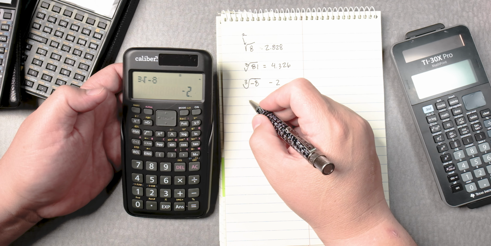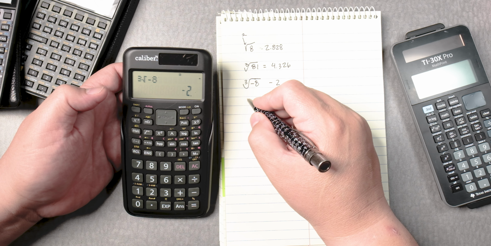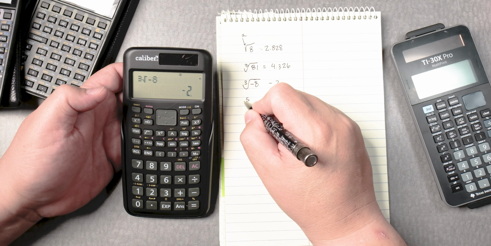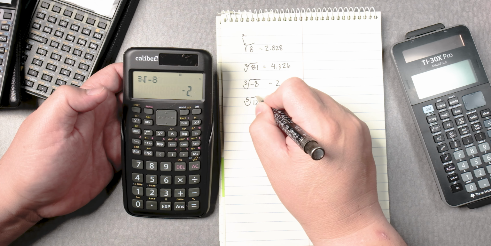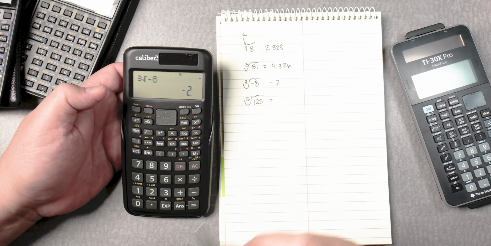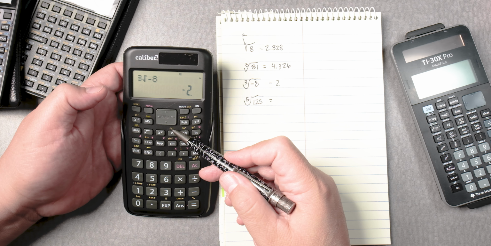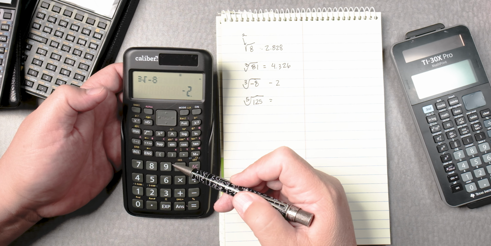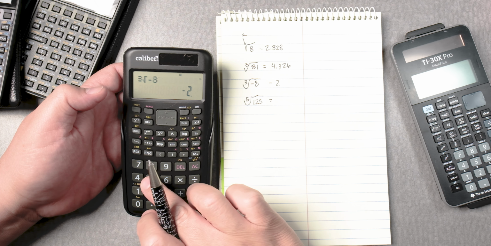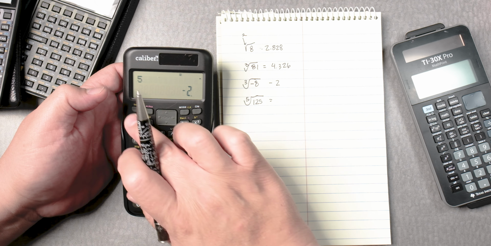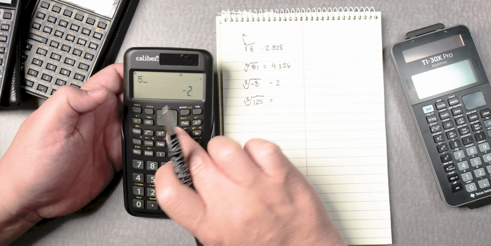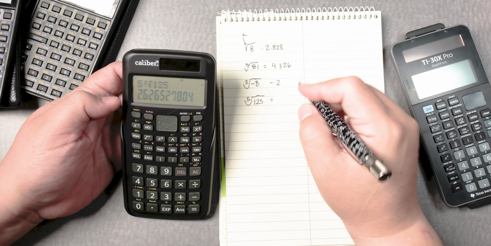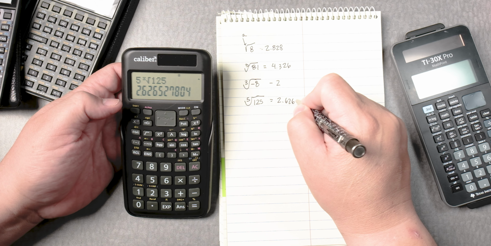Sometimes you'll have roots that are not already programmed in the calculator, like the fifth root of 125. How do you do that? Well, in that case, you have the x root, you can barely see it here. So you would type in a 5, shift, this, what they call a caret key, and then 125, and you press equals, and it gives you an answer of 2.6265. Okay.